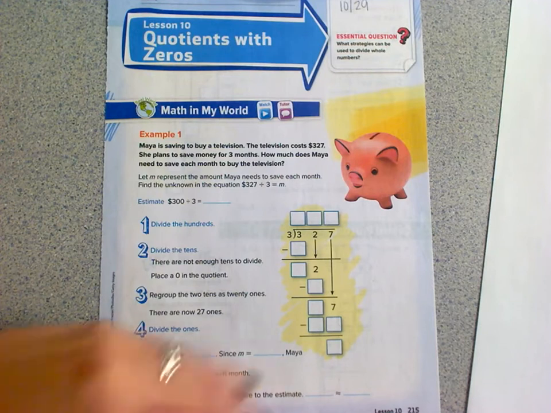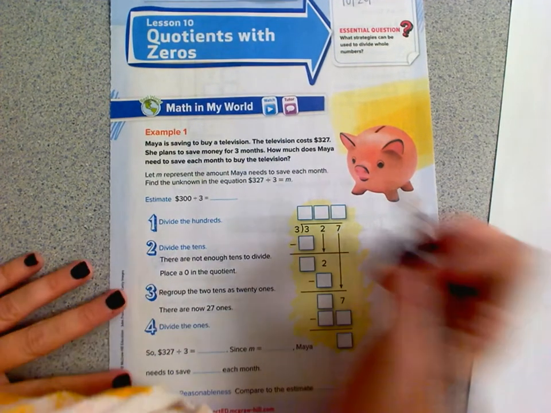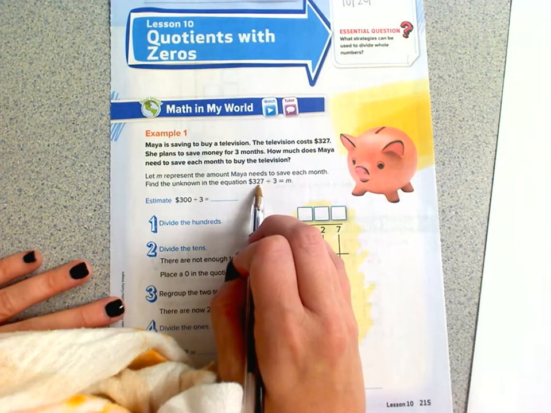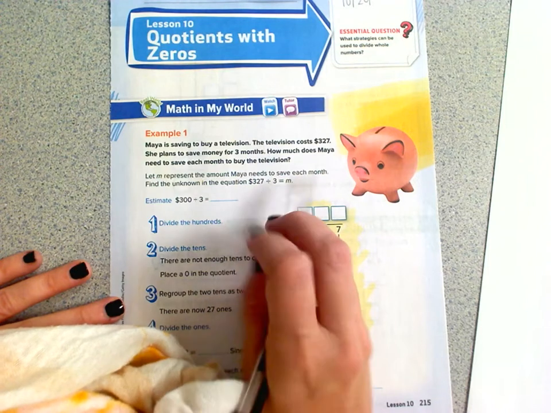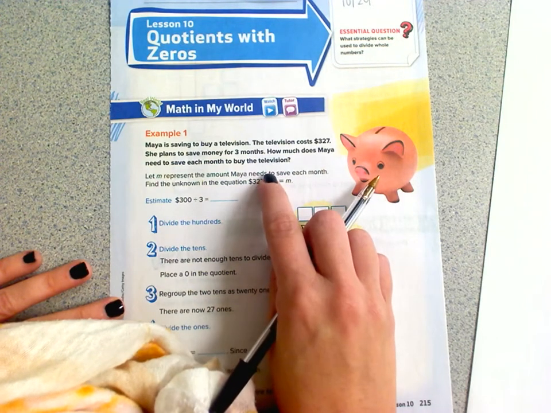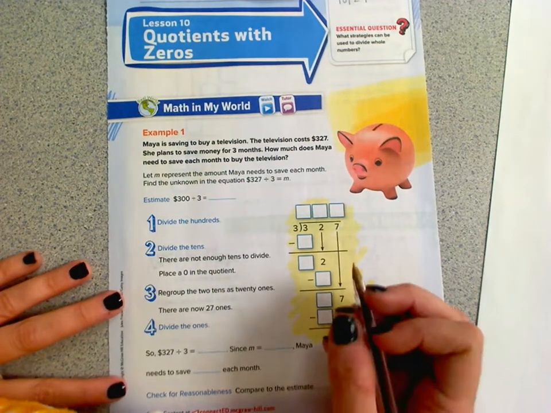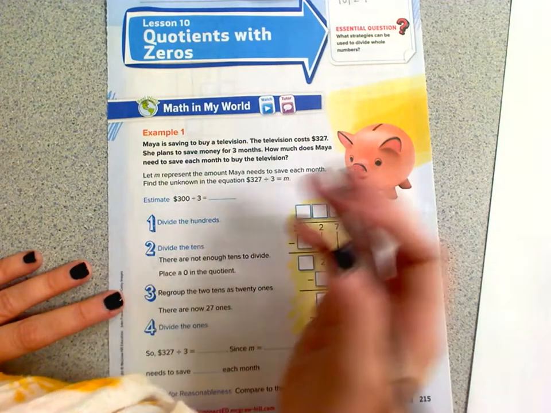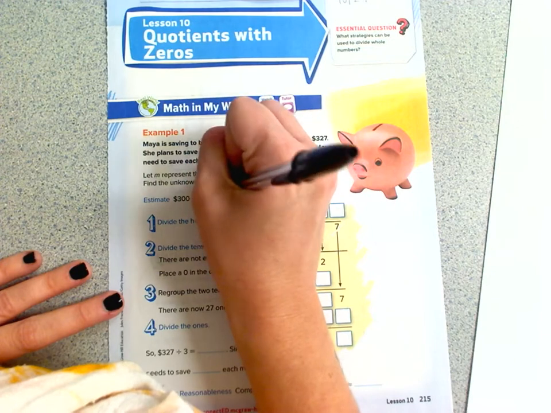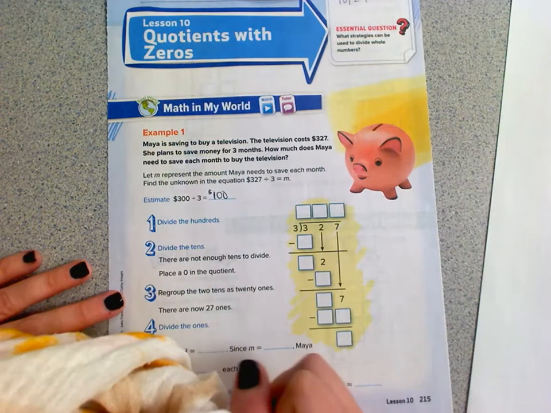First, we're going to estimate. A good estimate for 327 is one that's compatible with 3. This 32 could be close to 30, right? And that's a good compatible number for 3. So 300 divided by 3 is 100. So we know the answer should be around $100.